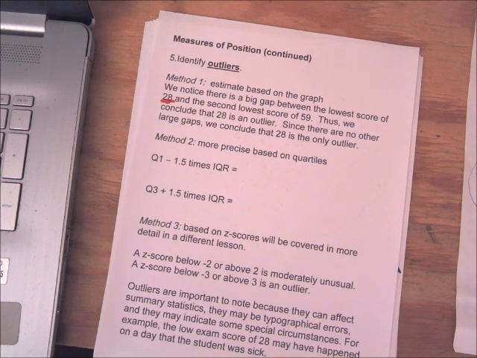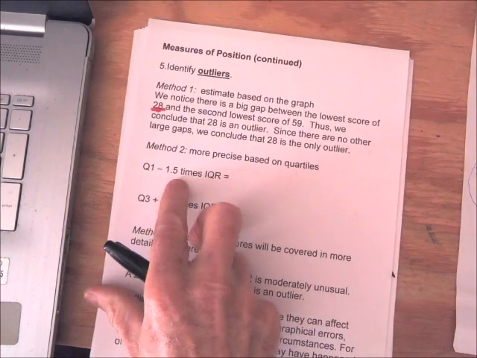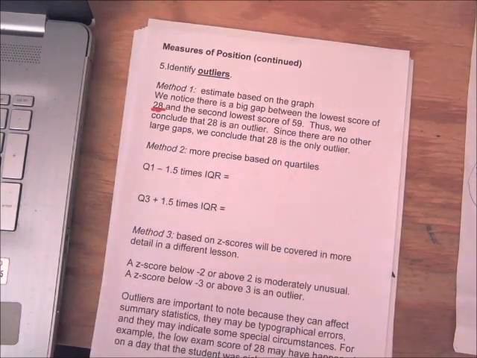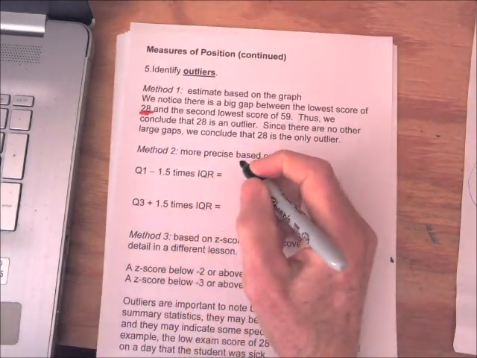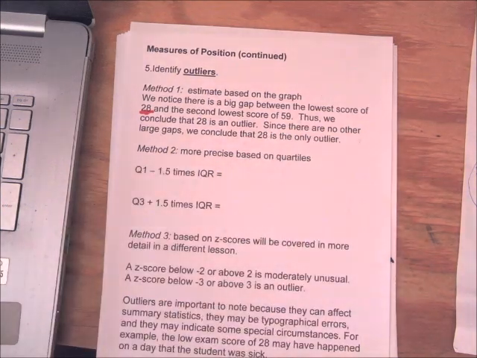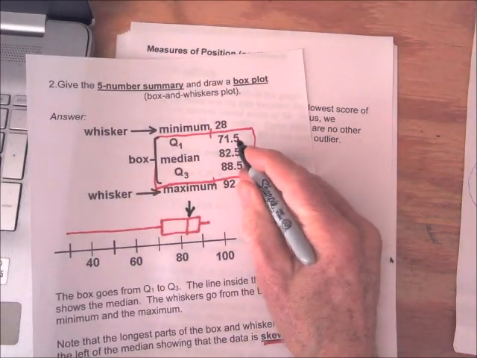But there are some more precise methods of computing outliers, and one way of doing it is using the interquartile range. So we want to compute Q1 minus 1.5 times the interquartile range. The first quartile was 71.5.